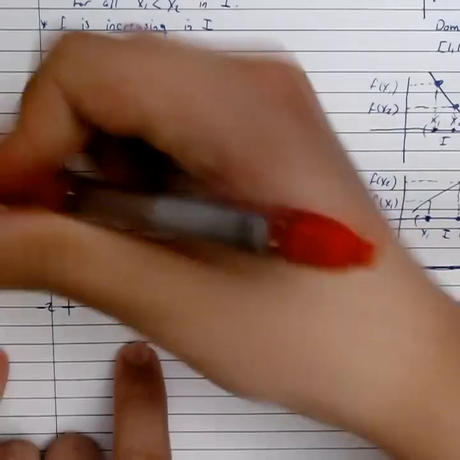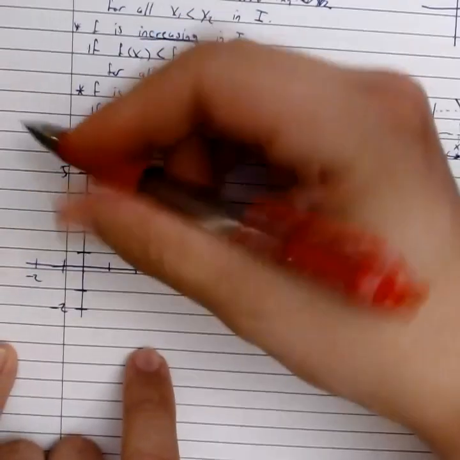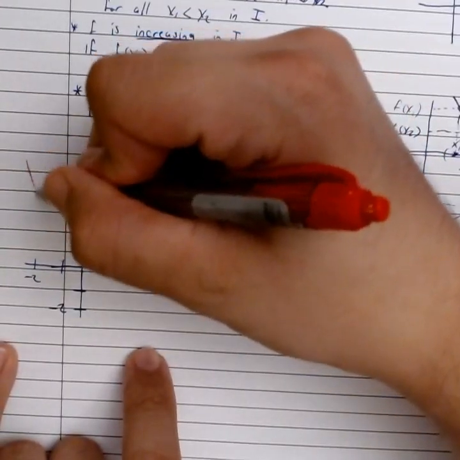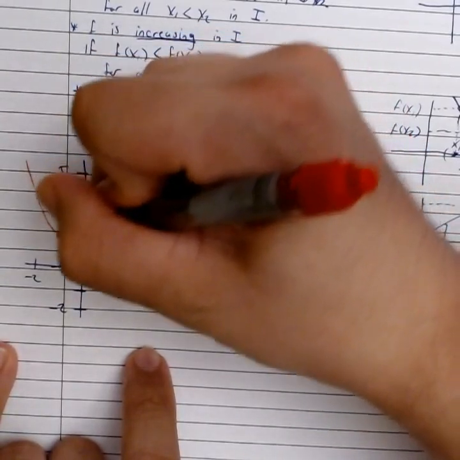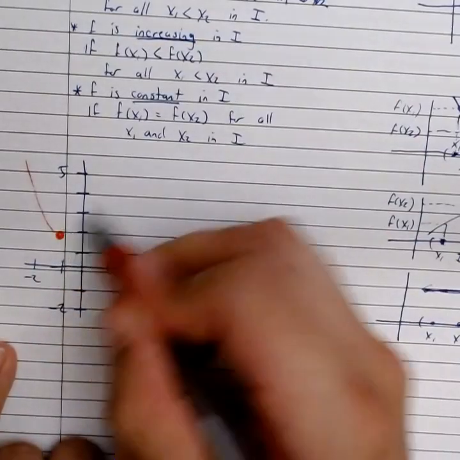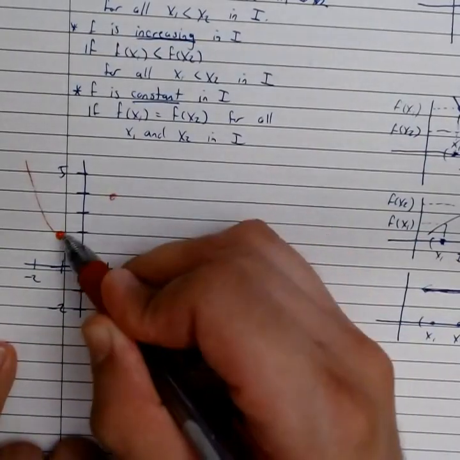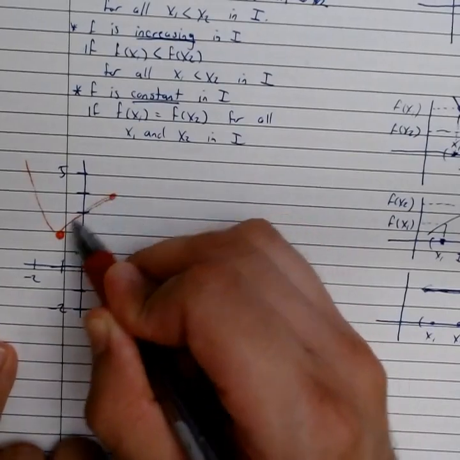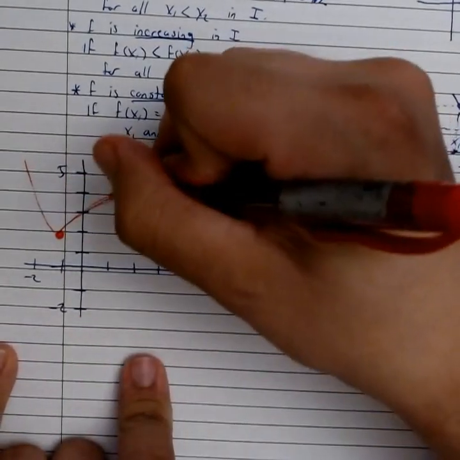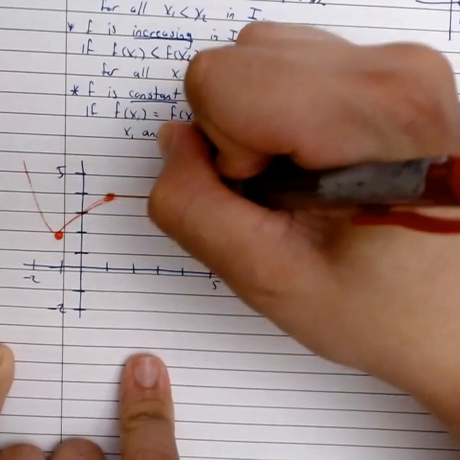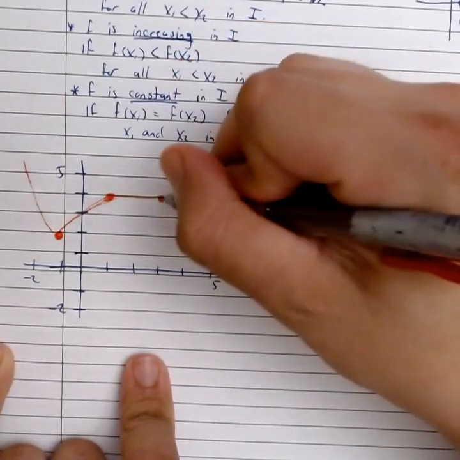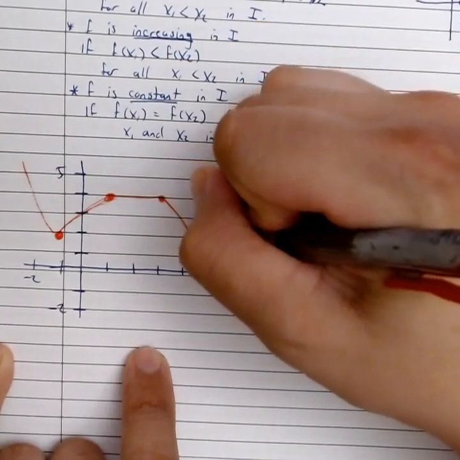I'm going to have a graph that comes up from over here. It's going to come down until we reach this point. And then from here, it's going to come up until we reach this point. Like this. And then once we reach this point, it's going to be flat for a little while. And then once we reach this, it's going to go down like that.